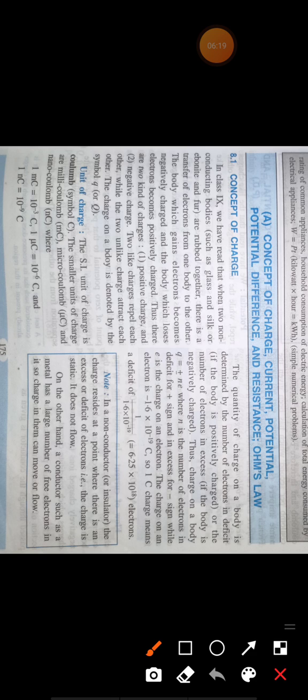This is actually the charge of an electron. Giving charge means you are giving electrons or taking electrons. So that means you are always giving an integral multiple of the charge of an electron. This equation states that Q is equal to plus or minus Ne.